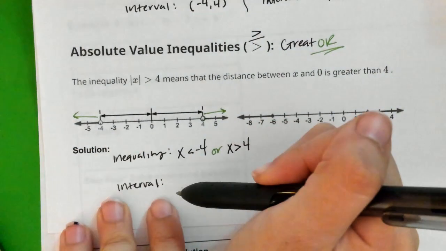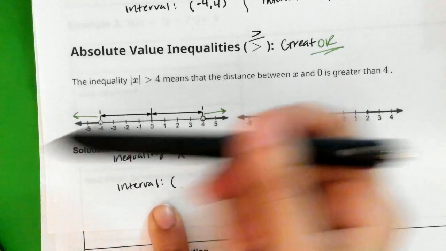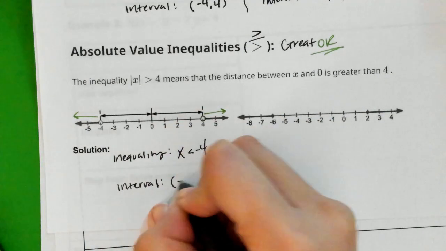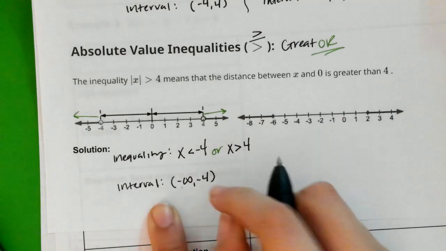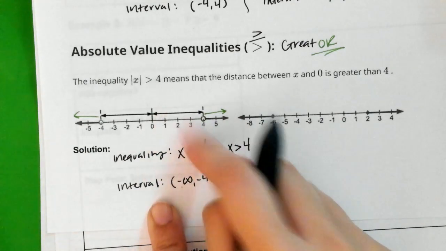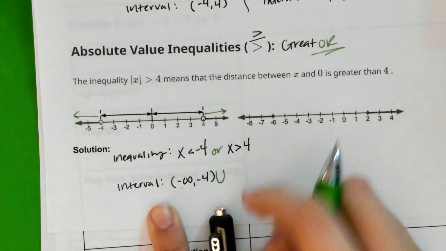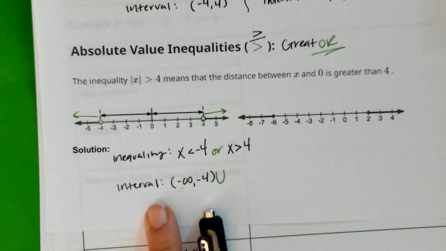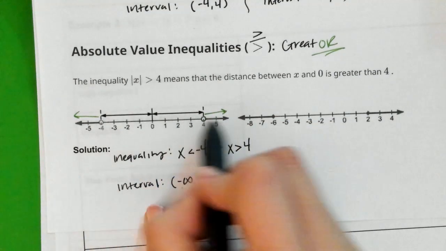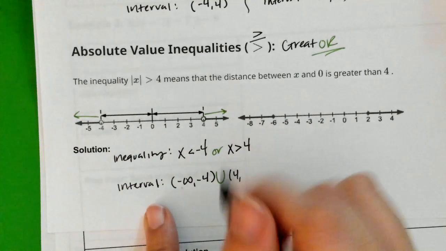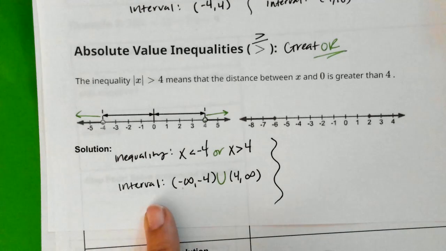Now for interval notation, we're going to say, okay, well, if I want every value that is less than negative 4, it's going to go all the way from negative infinity till my negative 4. And then it's a parenthesis because it's strictly less than, not equal to. We're going to use a new math symbol. This is your symbol union, which means it's basically OR in math notation. And then 4, we're getting greater than 4, so I want all values greater than 4, so we're going towards positive infinity. Those are my two answers.